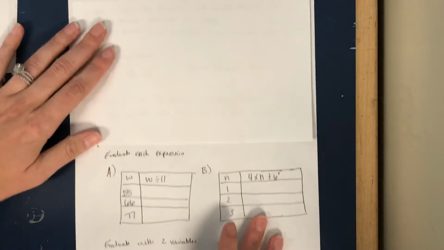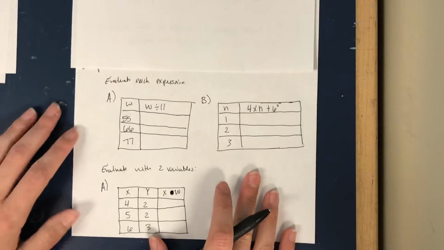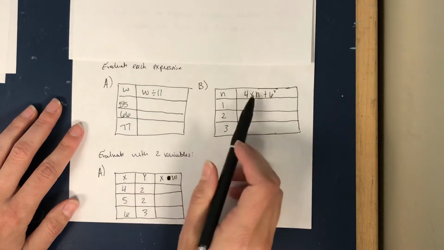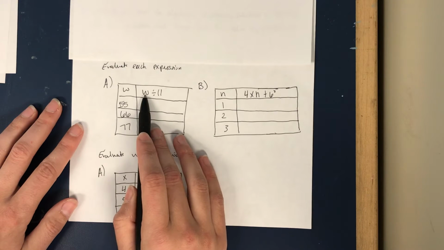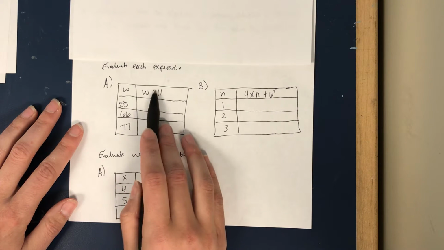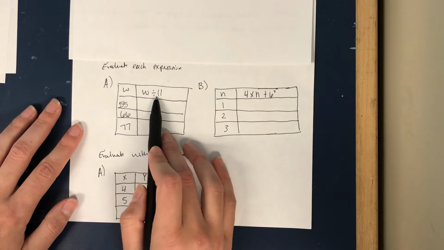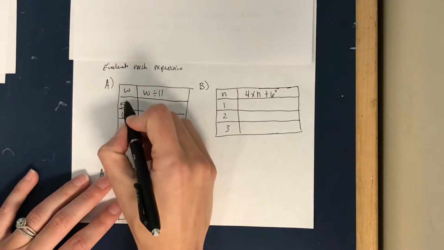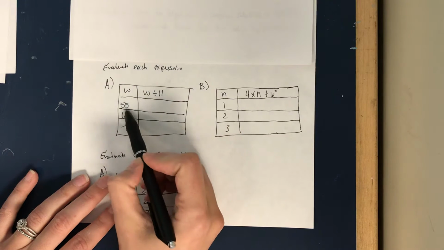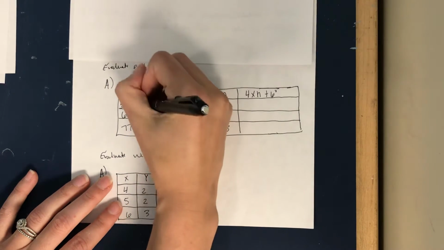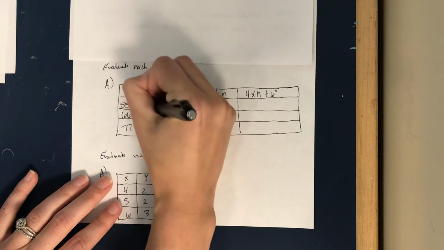So we have some example problems, and I went ahead and wrote them down on this paper. We're going to evaluate each expression, and it tells you what we're going to be working here. I have one variable and I have it dividing by 11. When w equals 55, what would this one equal? I'm going to take my number and substitute it where I see the w. So w equals 55 here, so I'm going to plug in a 55 for w. So I'm just going to put 55 divided by 11.